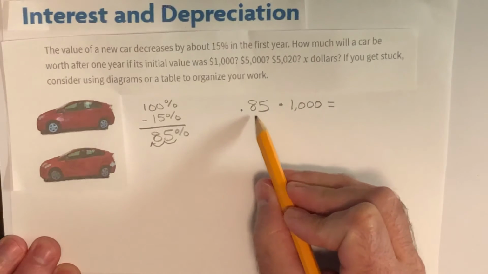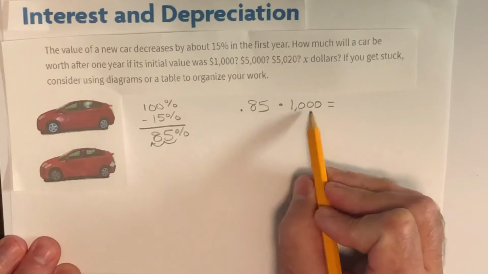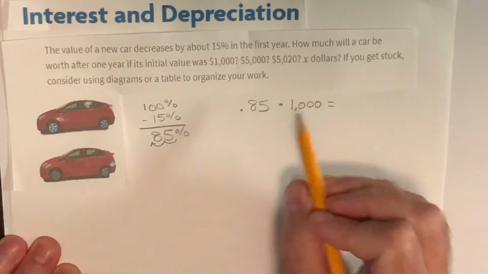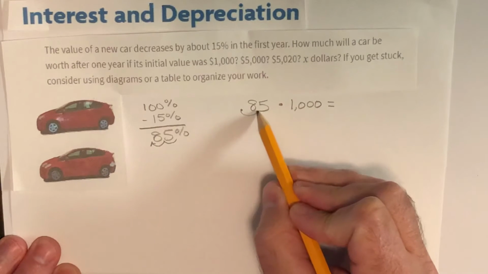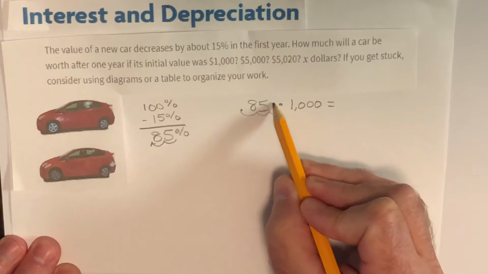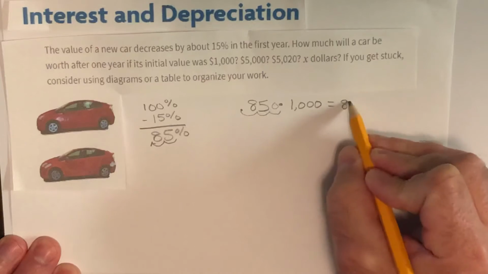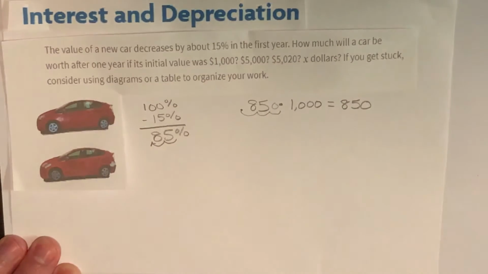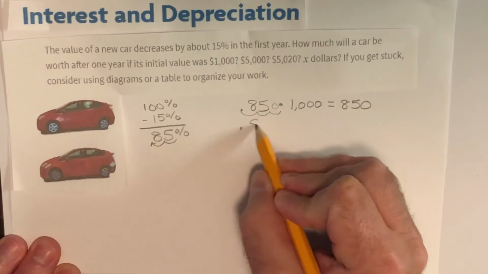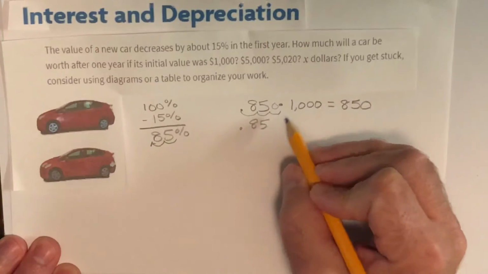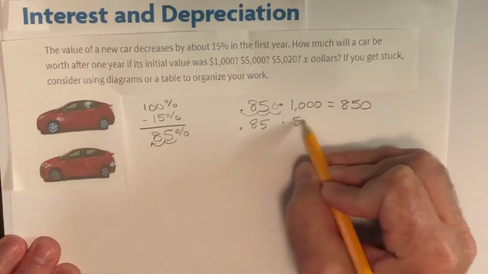So 85 hundredths times 1,000. I know if I multiply something times 1,000, I'm simply going to move the decimal place 1, 2, 3 places to the right, annex a 0. So that car is worth $850 after the first year. The second car, 85 hundredths times 5,000.